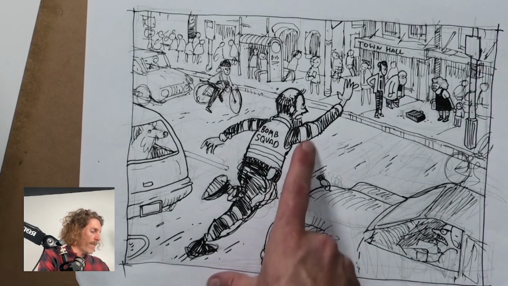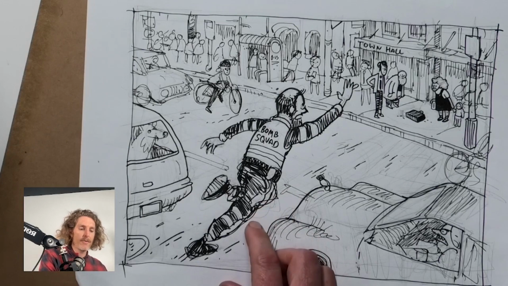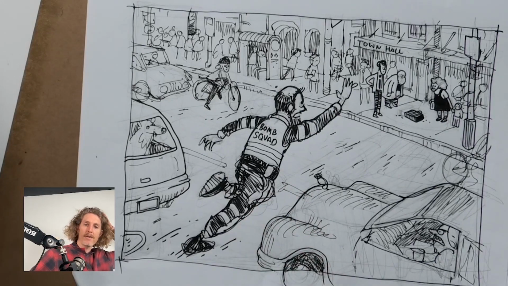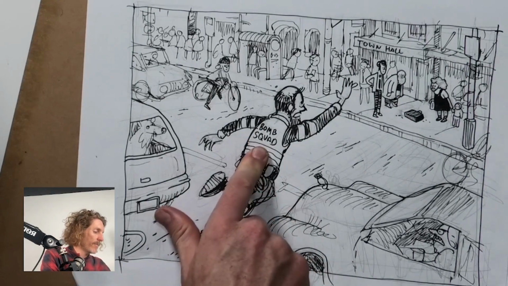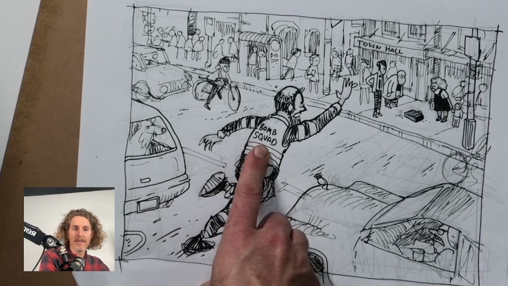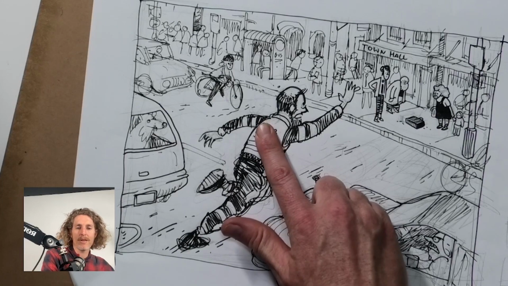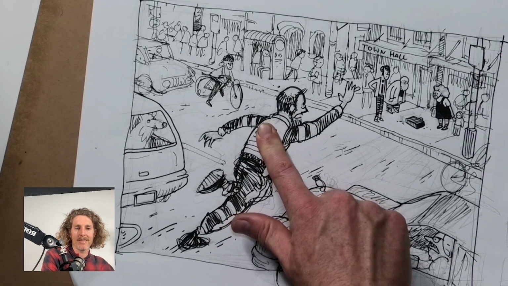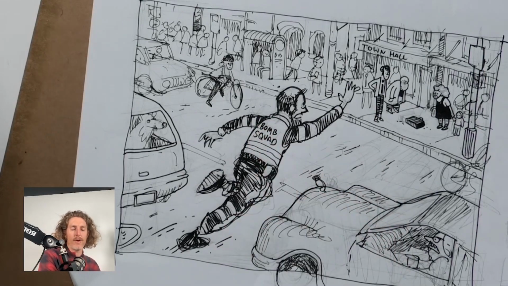Now we've got our character who we are hoping to empathize with, and we've got their pose, their running pose, and this is a cheap shot, but I've put the word bomb on his back, because without that, I'm not sure people are going to see this as anything but a lost suitcase scenario. So for me, that's quite an unsubtle way to manage that problem.